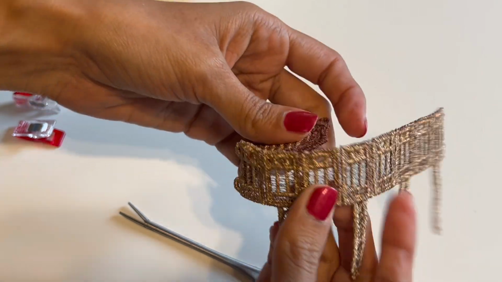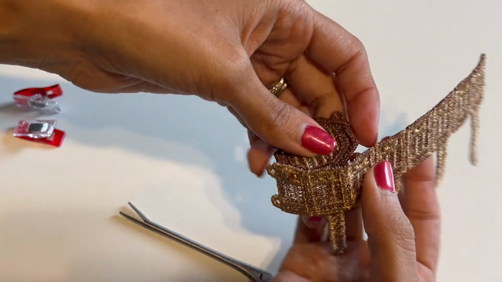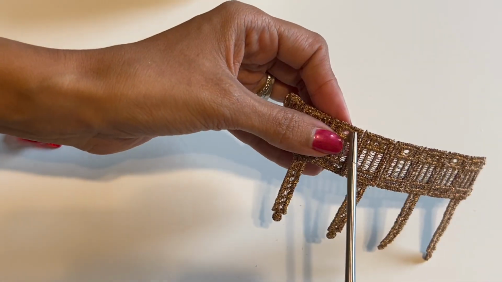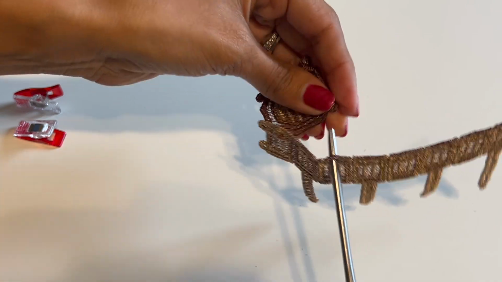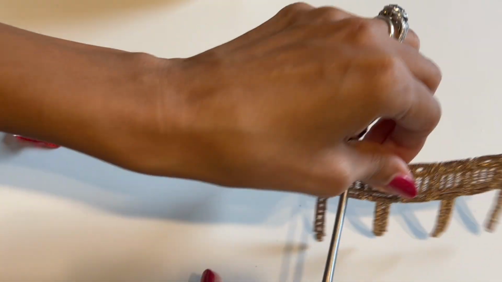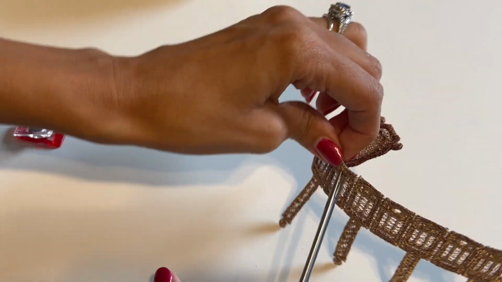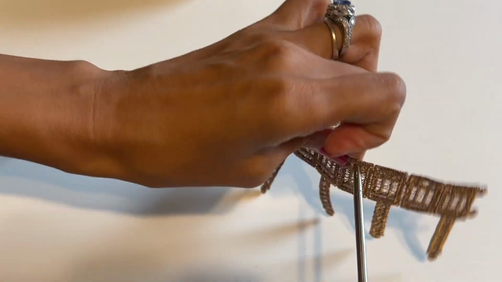Okay, and then we're gonna come over here. So you skip one that's closed, and then you go to this one and it perfectly lines up with that next part. Skip one, go to the next.